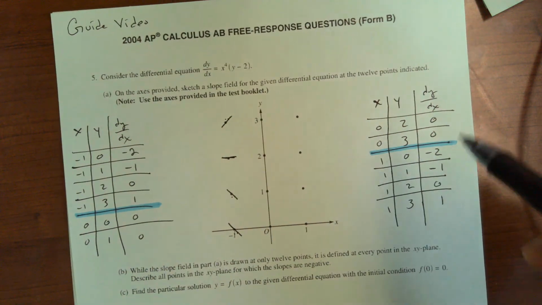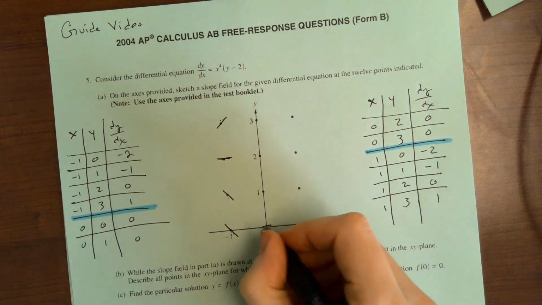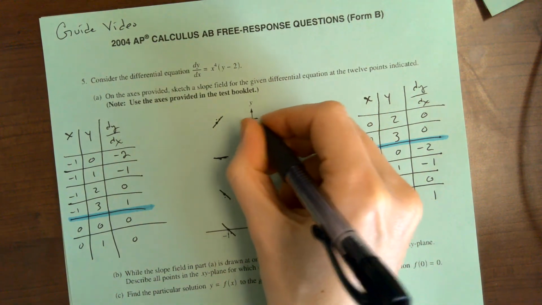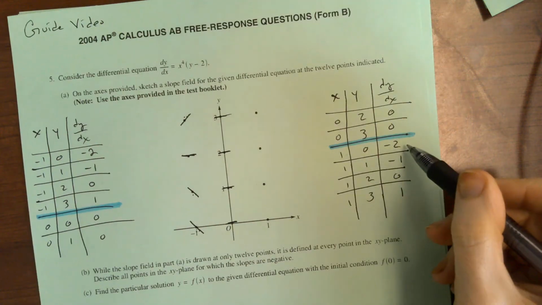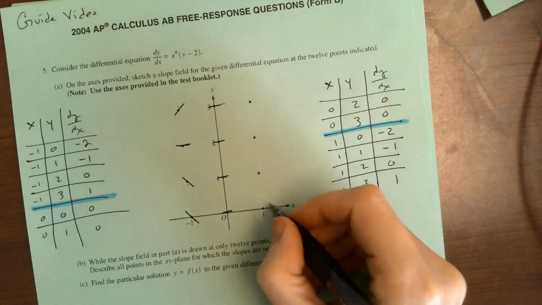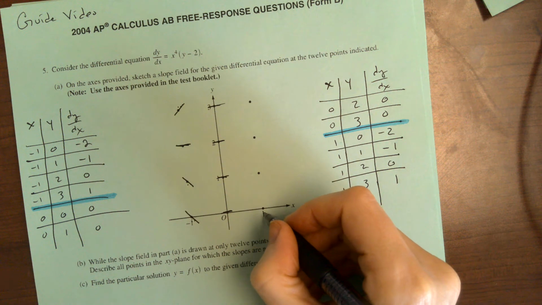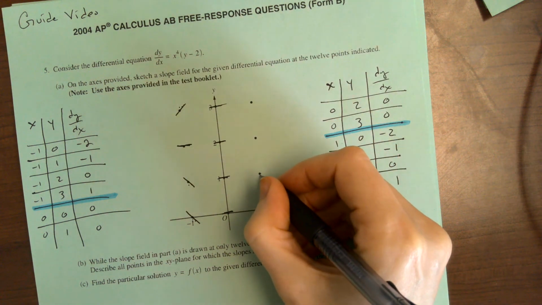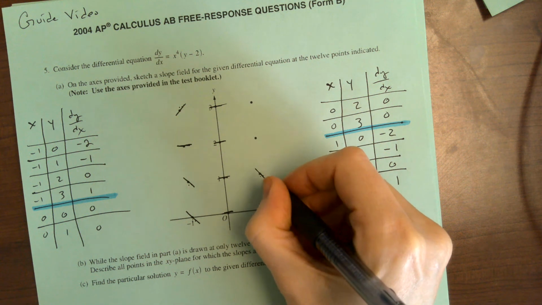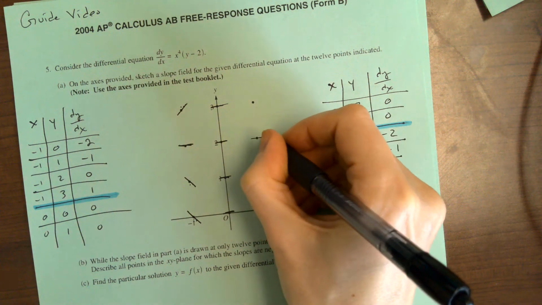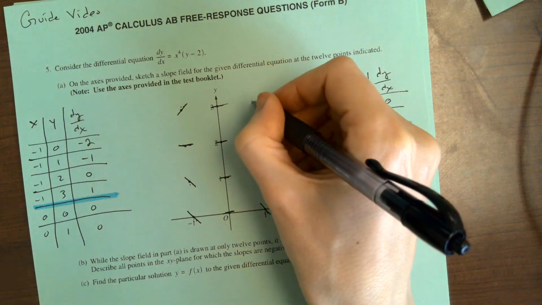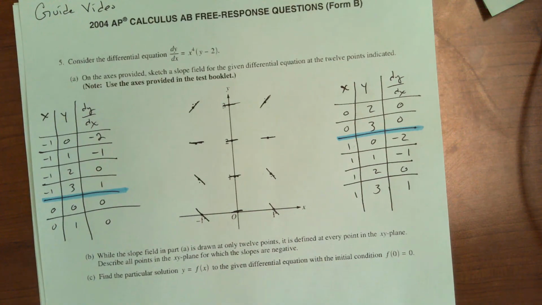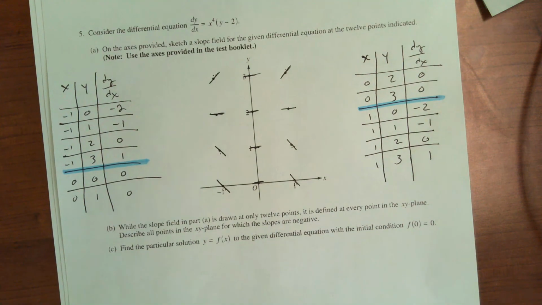Okay, now for an x-coordinate of 0, all of the slopes are 0. And then -2, down 2, right 1, -1, down 1, right 1, 0, 1, up 1, right 1. Okay. Now for part B.